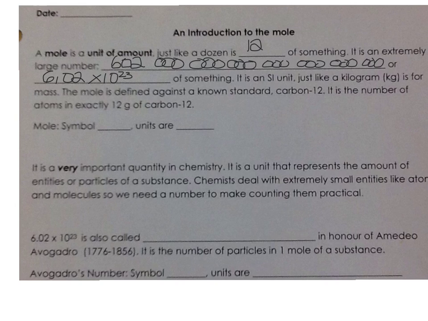It's an SI unit, just like a kilogram is for mass. The mole is defined against a known standard, so for us now we use carbon-12, and it is the number of atoms in exactly 12 grams of carbon-12. The symbol for the mole is a small n, and the units are mol.